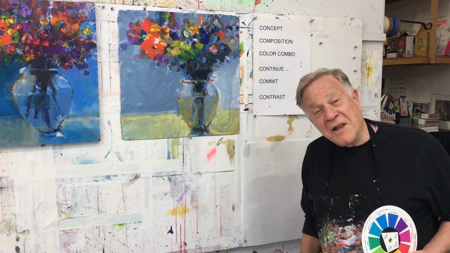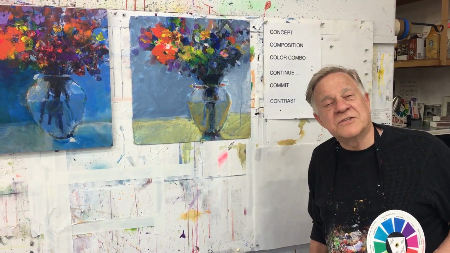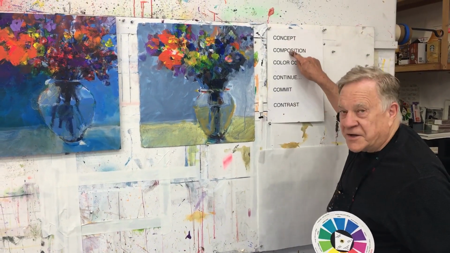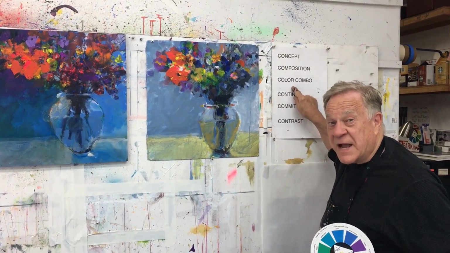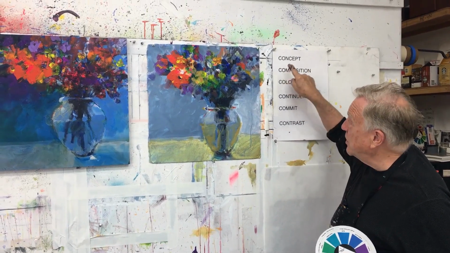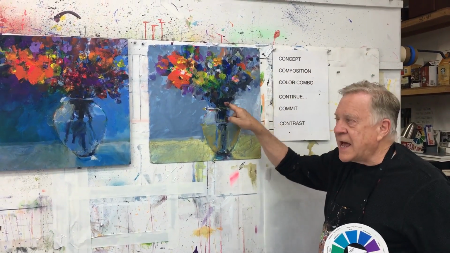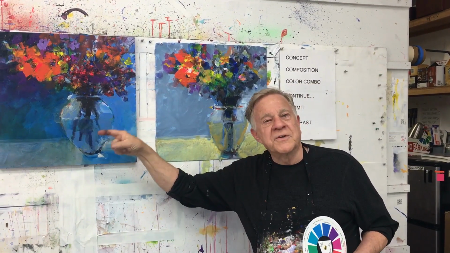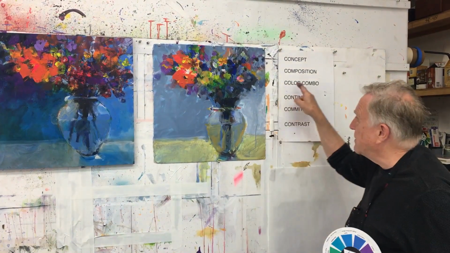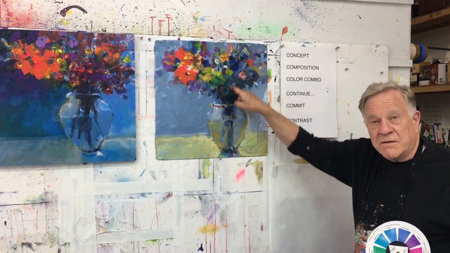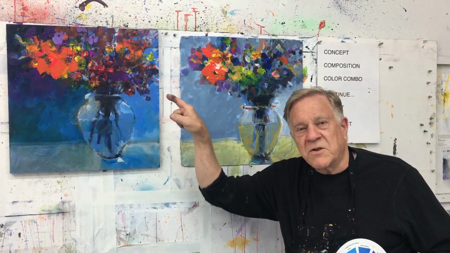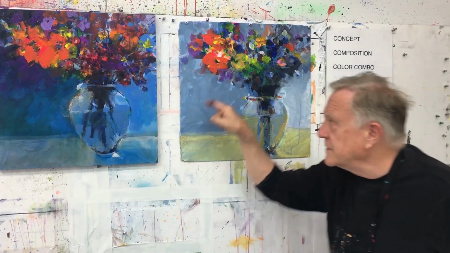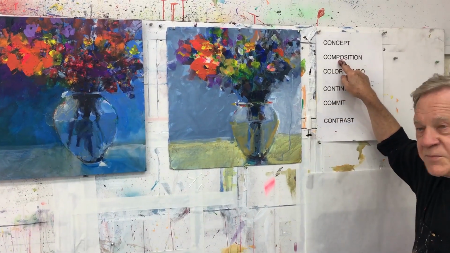If you've been following me, you know before I even start a painting, I go to this chart. I go down this chart right here, and it's on the back of every one of my paintings. So here we go. What's the concept? Well, it's abstract, loose florals. That's what I was doing on this particular one. Composition, well, there we go. The cruciform on both of them. This is all about being loose, right? The cruciform. That's the composition.